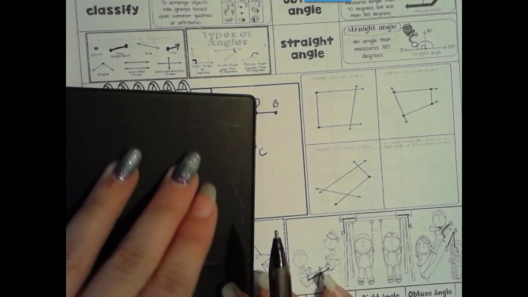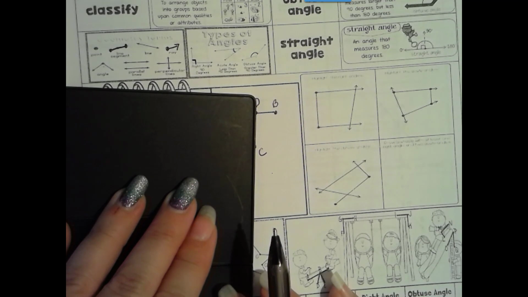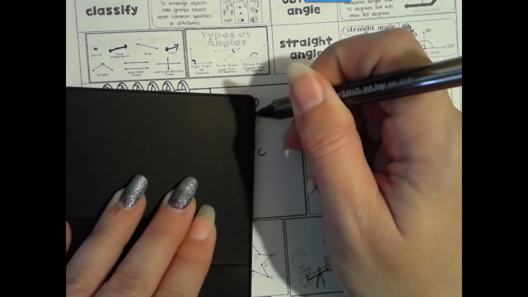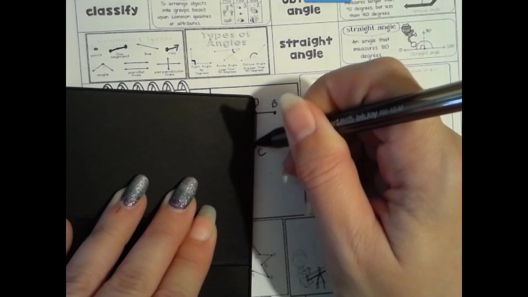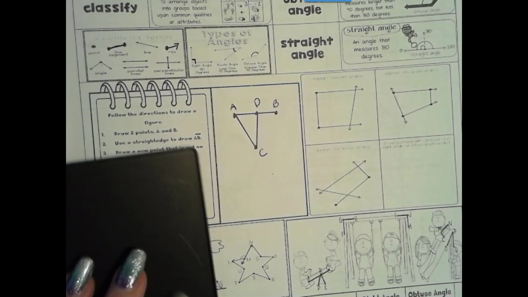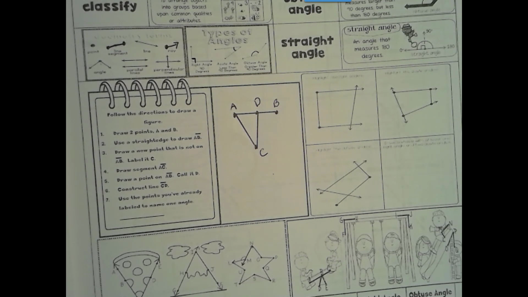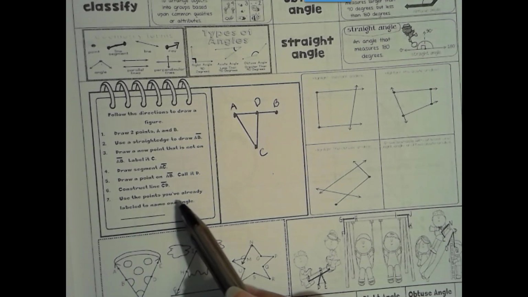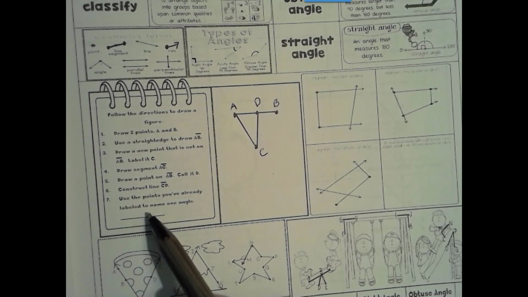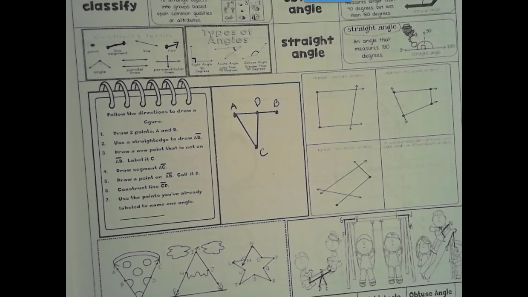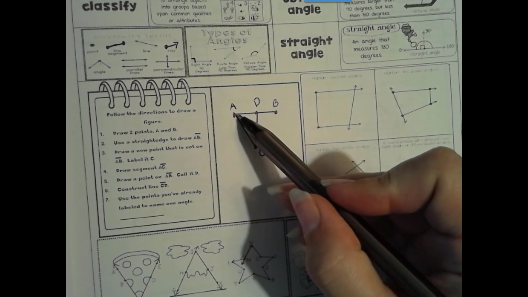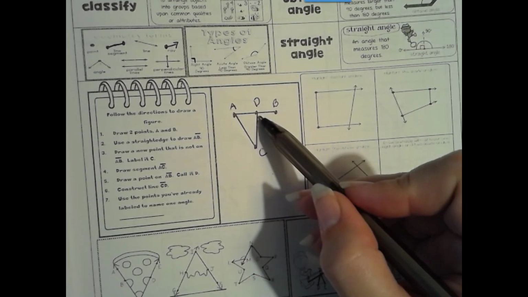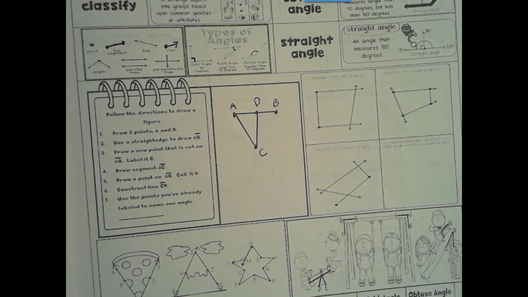So construct's another way of saying draw. Usually there's steps to get it perfectly, but we're just connecting the two. Use the points you've already labeled to name one angle. So we actually have 1, 2, 3, and this right here, 4 angles we could name.